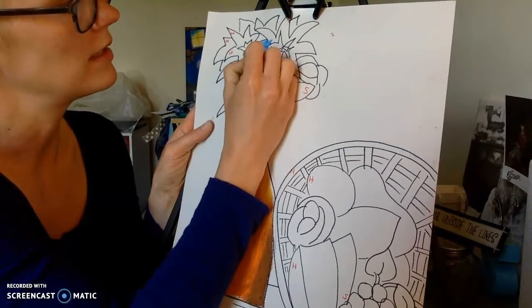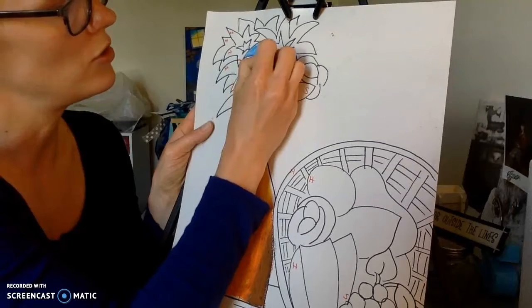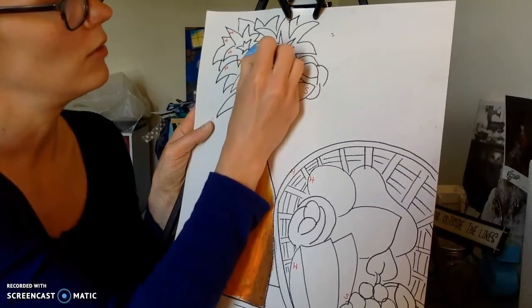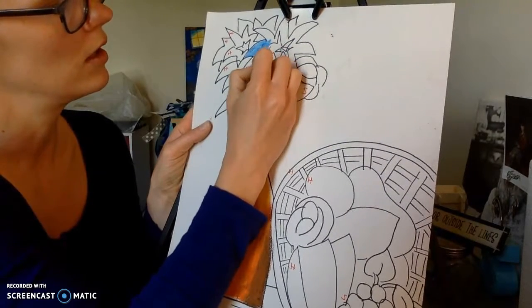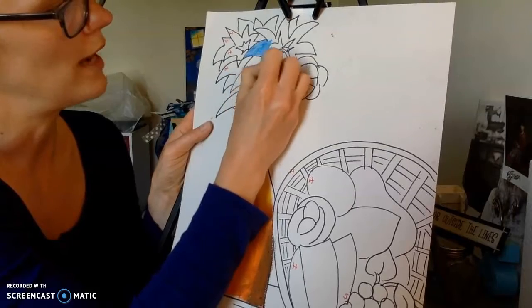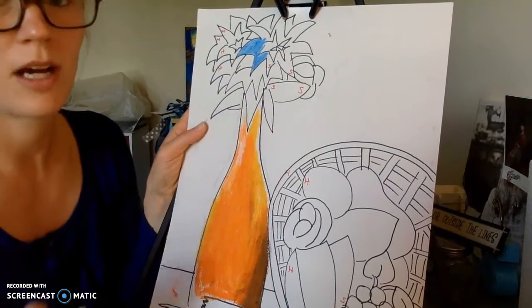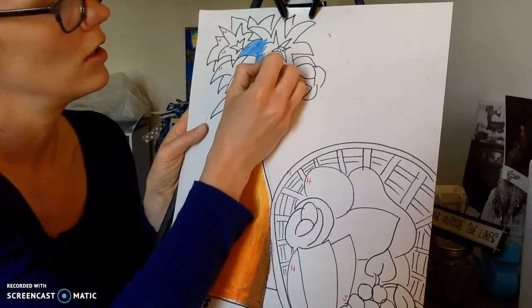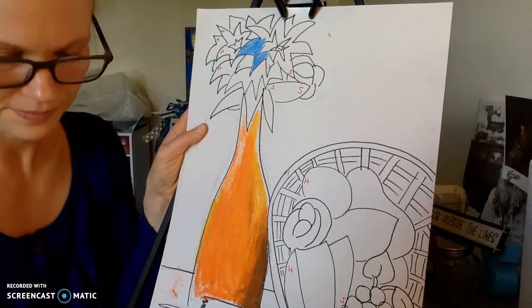Now my still life is outlined with a black Sharpie. You do not have to do that before you start to color. You can if you want to, but you don't have to. It might be a nice option for when you're finished to make everything pop.